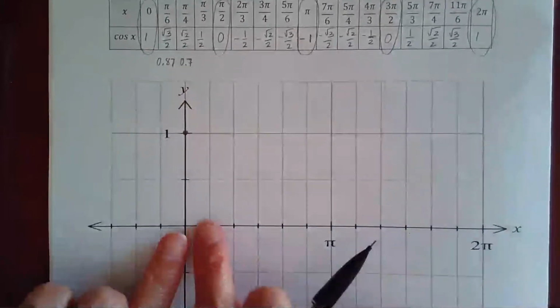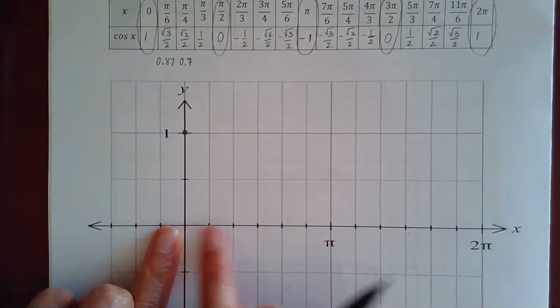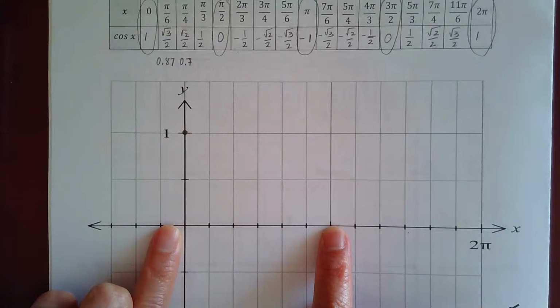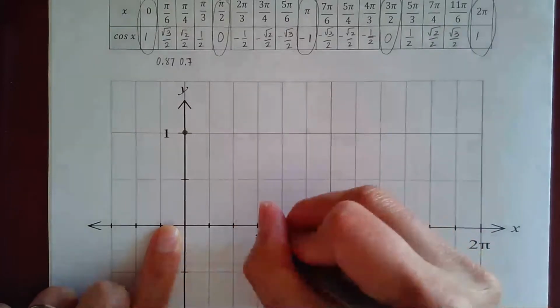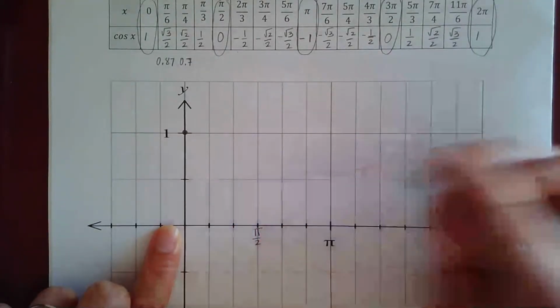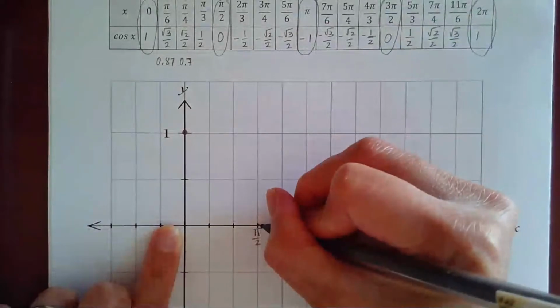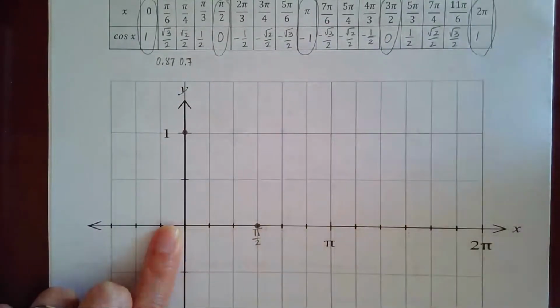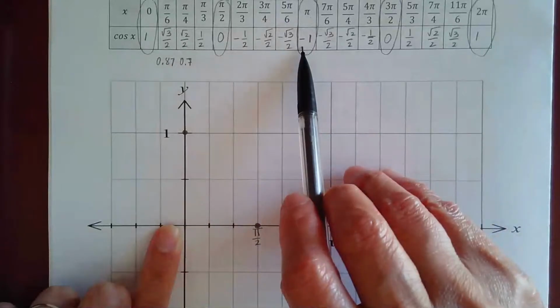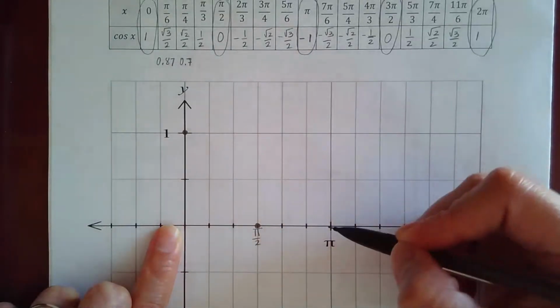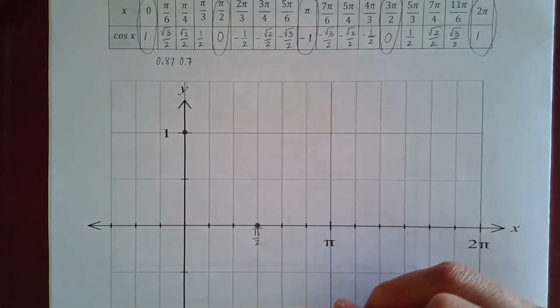Well, where is pi halves in this one here? From here to here is pi, so pi halves is half of that, right there. So at pi halves it's 0. And then at pi it's negative 1. Pi radians is negative 1.